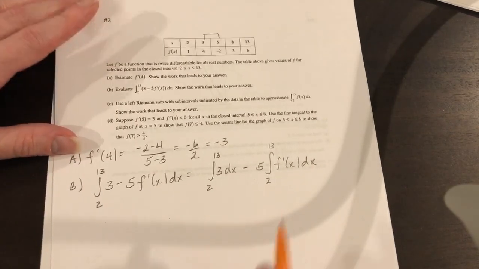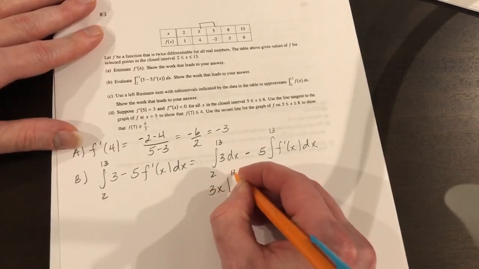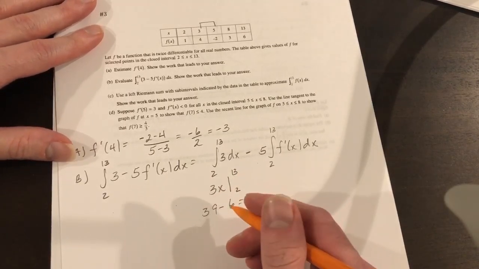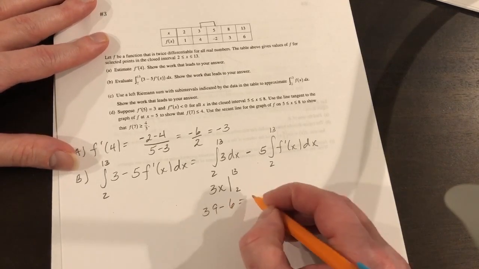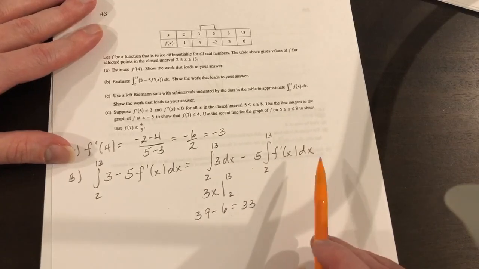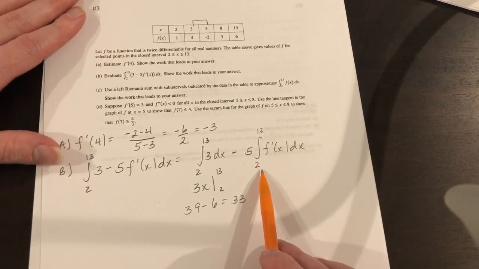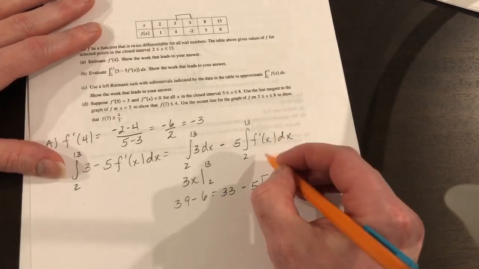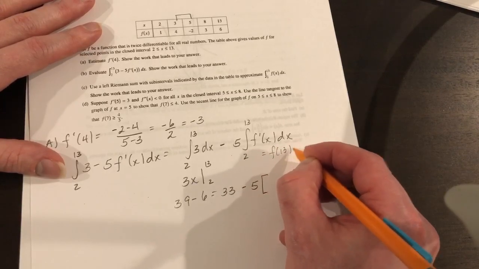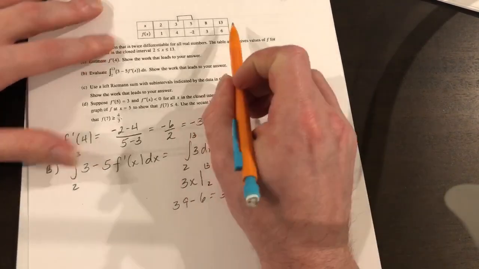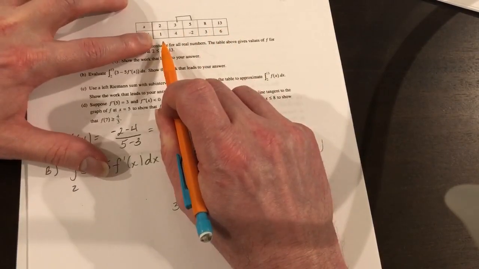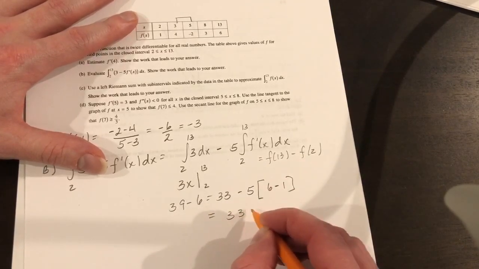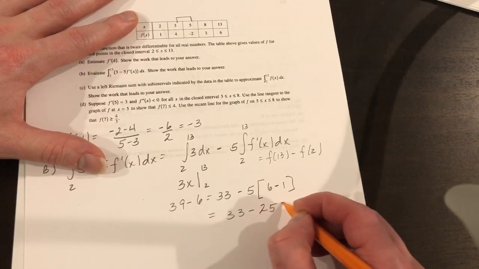Okay, so the integral of 3 dx is just 3x. So I plug that in, I get 39 minus 6, which should come out to be 33. Now remember, the integral of f prime of x is equal to f of 13 minus f of 2. I'm just going to read from my table. F of 13 is 6, f of 2 is 1. So 33 minus 25 should come out to be 8.